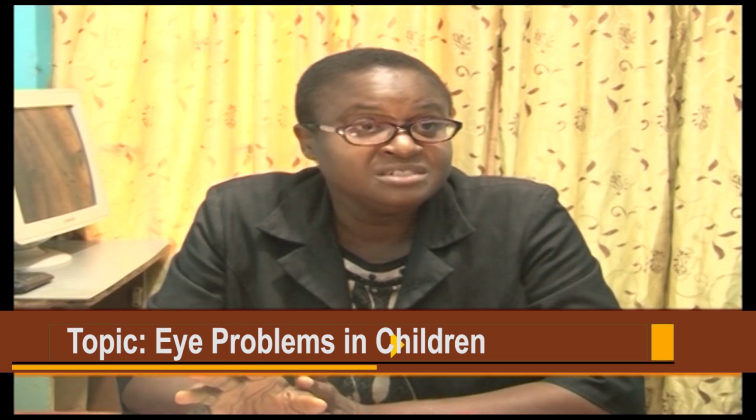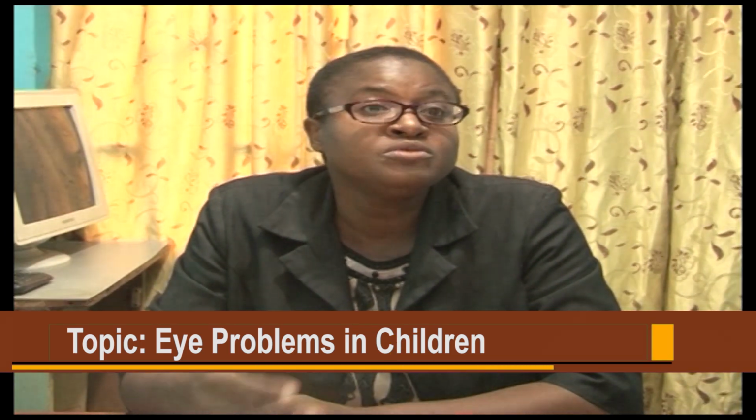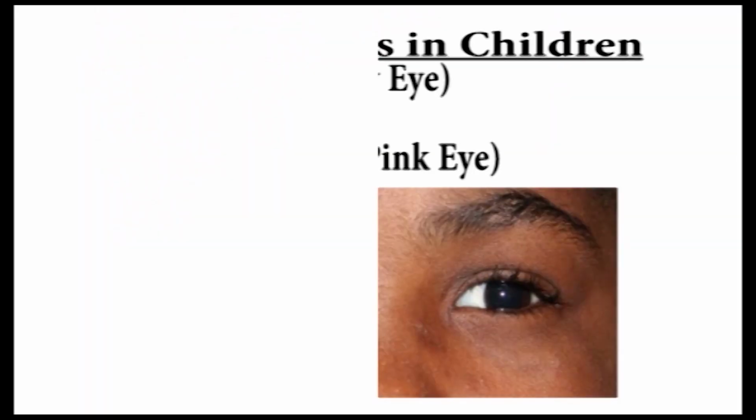Under conjunctivitis, there is one that is common, which is known as allergic conjunctivitis. With allergic conjunctivitis, the child comes with itching. The itching usually comes during periods like this raining period now, where you find pollens in the air, the child itches, and the child comes with all kinds of problems. So these are problems that can occur in children.